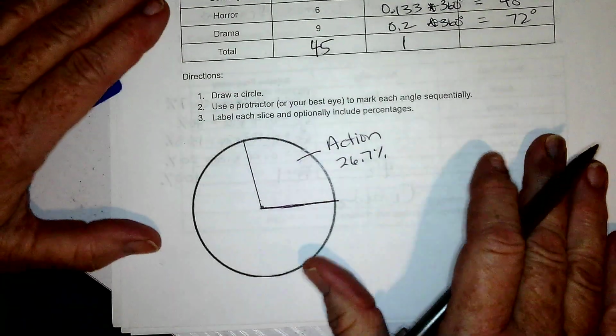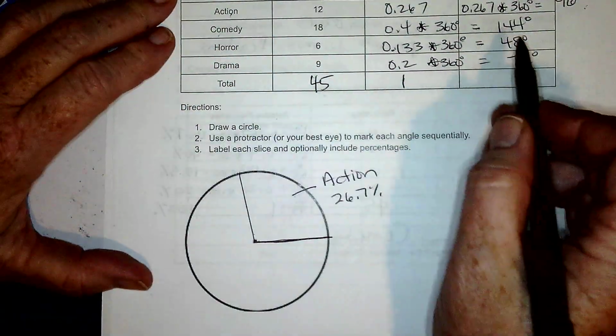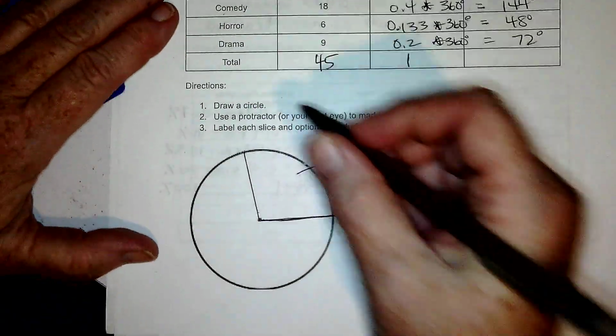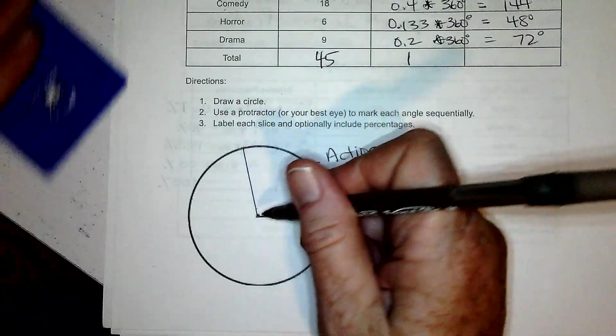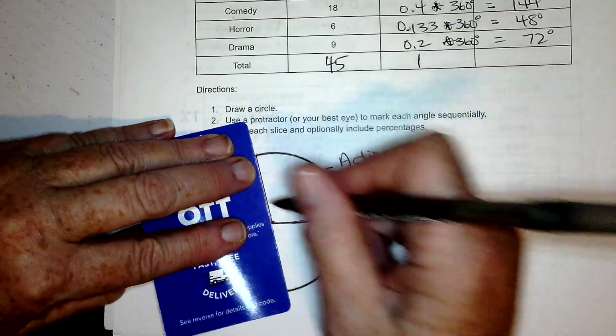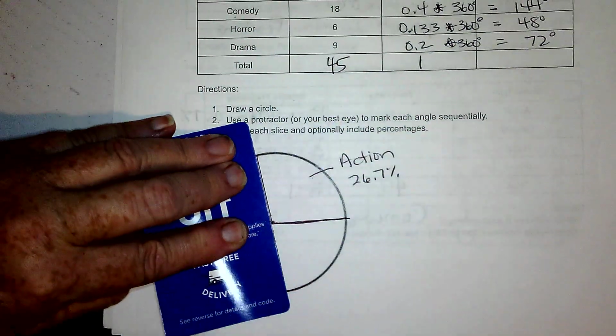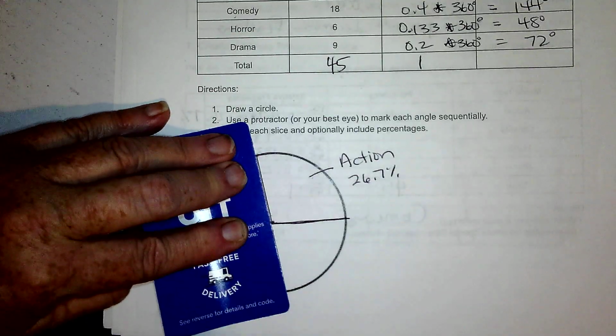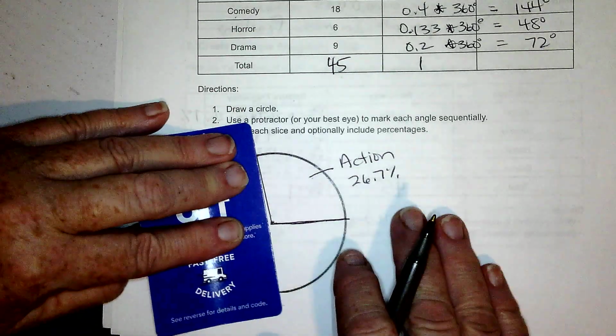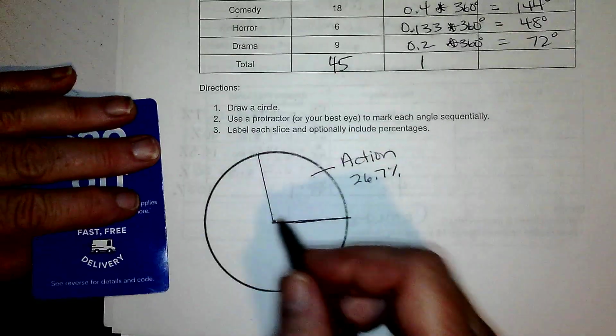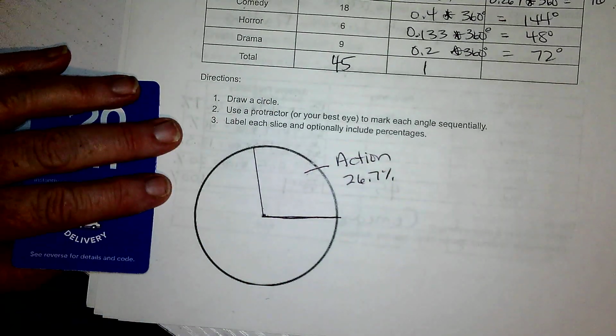All right. The next one is comedy, and it's 144 degrees. Well, if I drew this line straight down, that would be 180 degrees, and that would be too much. So I need to bring it back some. All right, let's see, how could I do this?